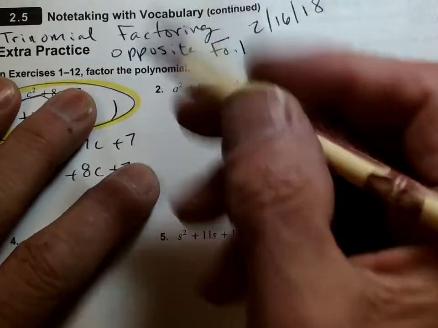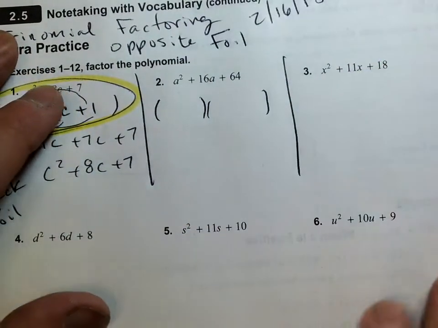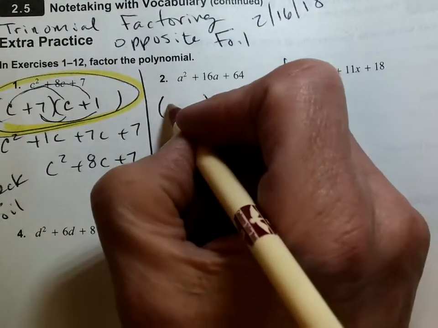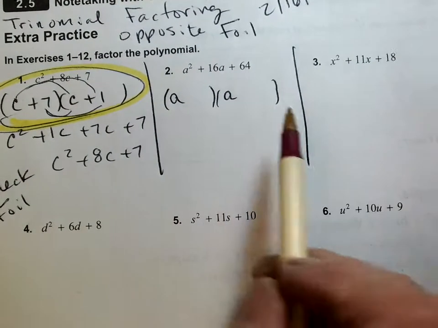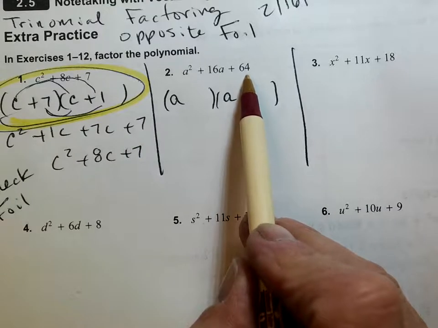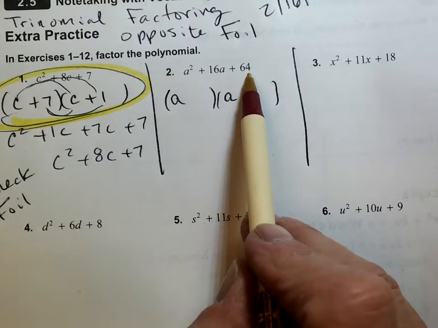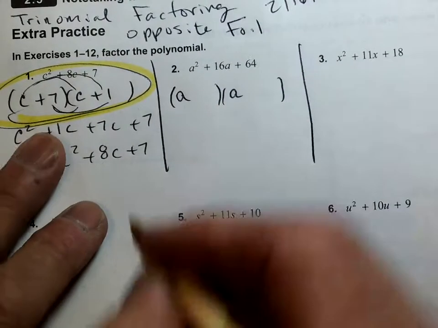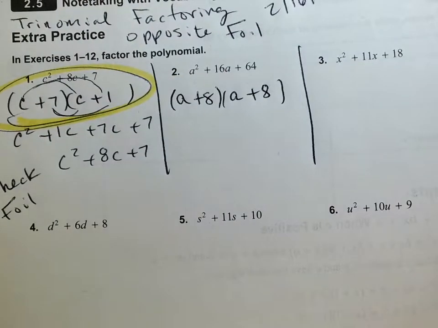Okay, so number 2, same thing. Parentheses, parentheses. Okay, start there. The only way we're going to get an a squared is an a times an a, right? So, what times what makes 64? 8 times 8 is good, isn't it? What's 8 plus 8? 16, right? So it's got to be a plus 8 and a plus 8. And that's my answer, okay?